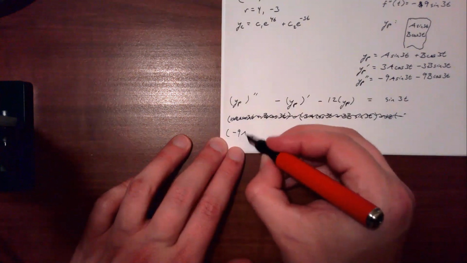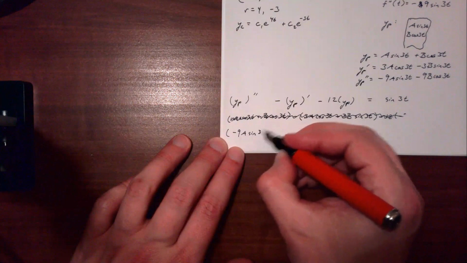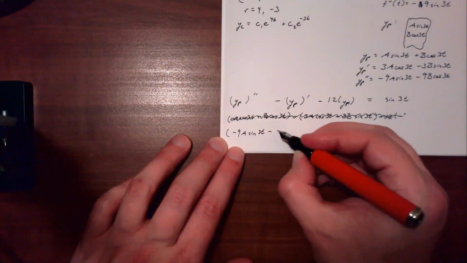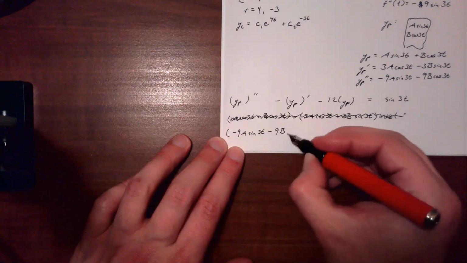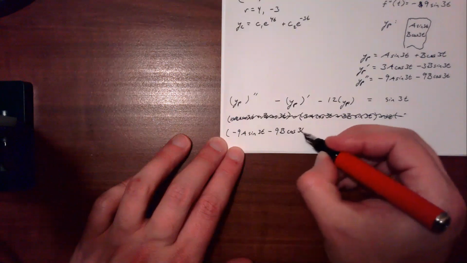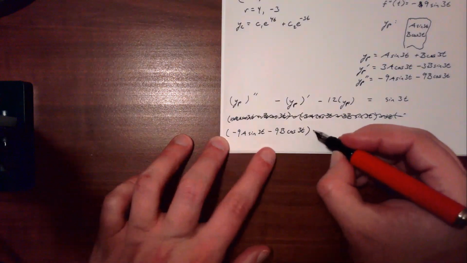Negative 9a sine 3t is what I meant to say. Minus 9b cosine 3t is what I meant to say.